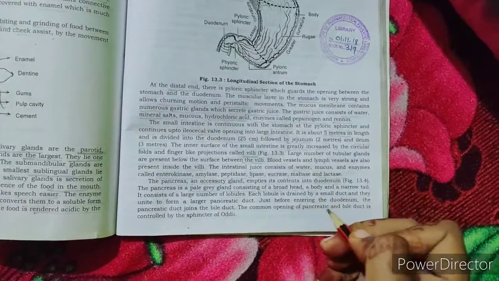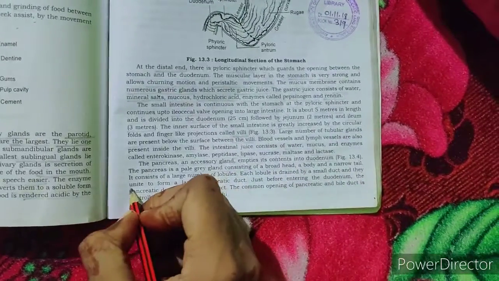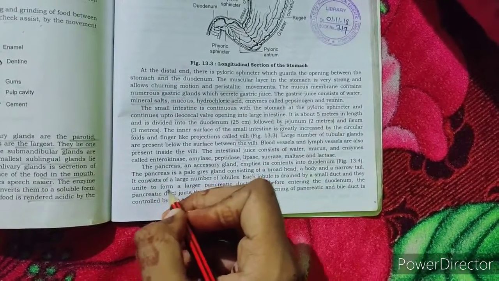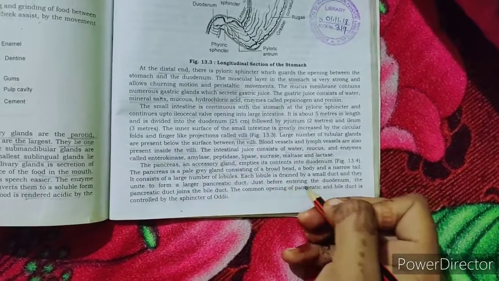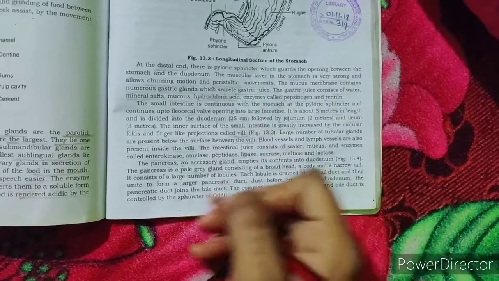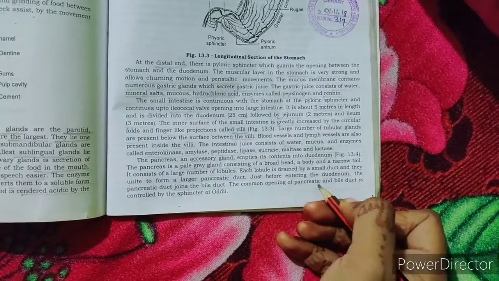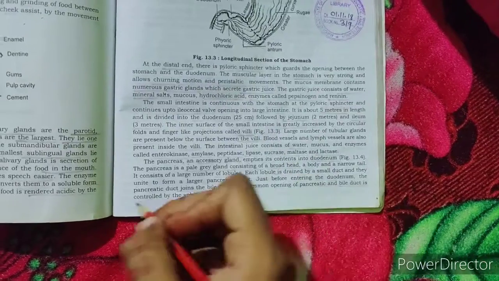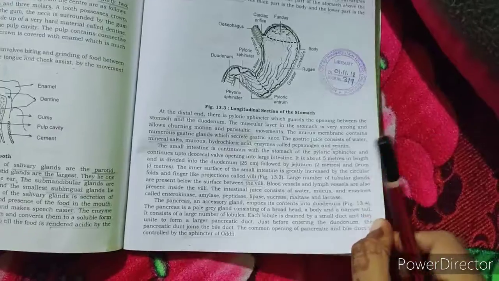Each lobule is drained by a small duct, and they unite to form a large pancreatic duct. Just before entering the duodenum, the pancreatic duct joins the bile duct. The common opening of the pancreatic and bile duct is controlled by the sphincter of Oddi.